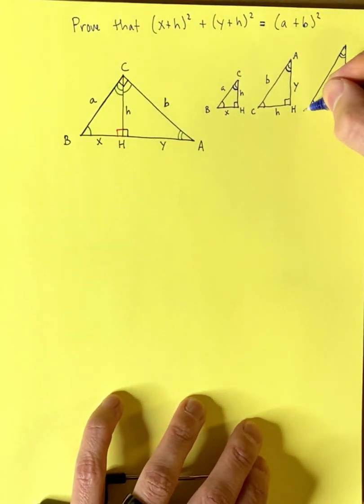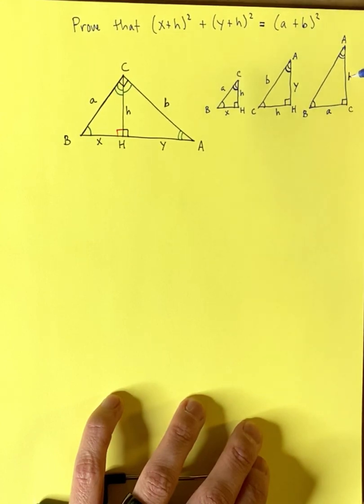And for the larger one, if you apply the correct orientation from here to here, this is going to be capital B, this is going to be capital A, and this is going to be C, where here, this is going to be A, and this one here should be B, and the hypotenuse is actually x plus y.